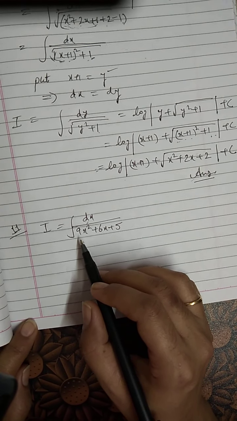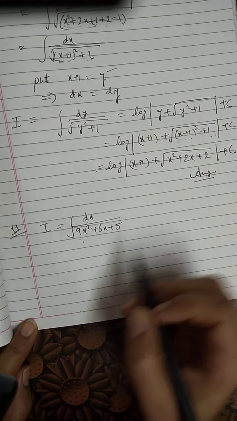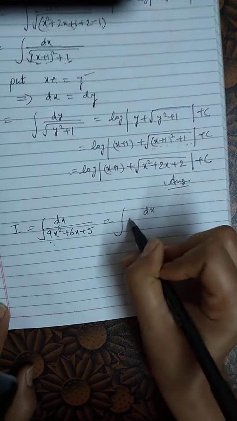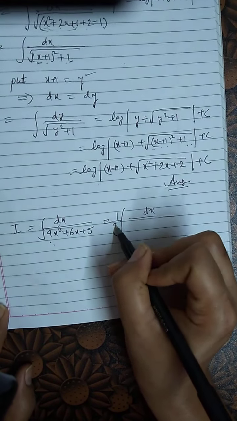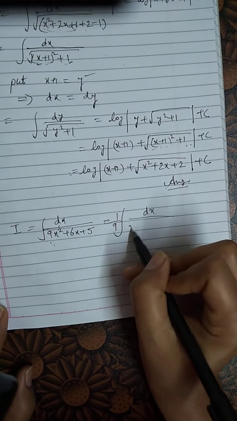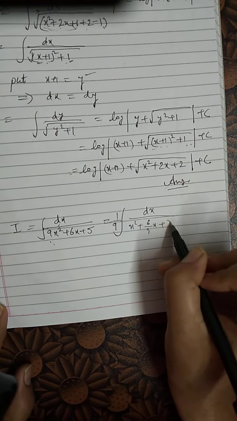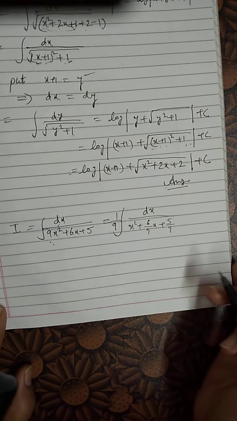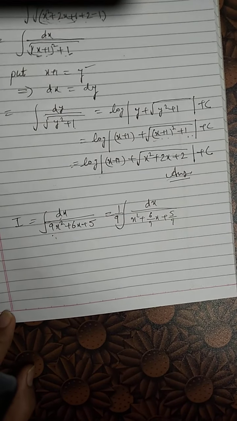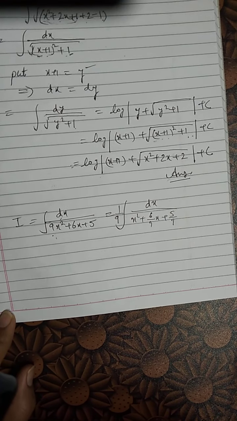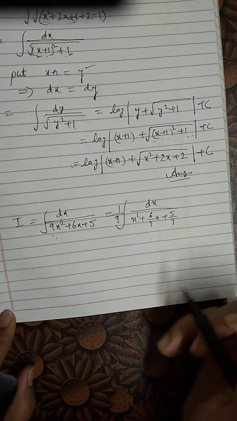That means we can take 9 common. Before completing the square, we will take 9 common. So it will become x square plus 6 by 9 x plus 5 by 9. I hope everybody knows that when we use the method of completing the square, we have to make the coefficient of x square as 1.